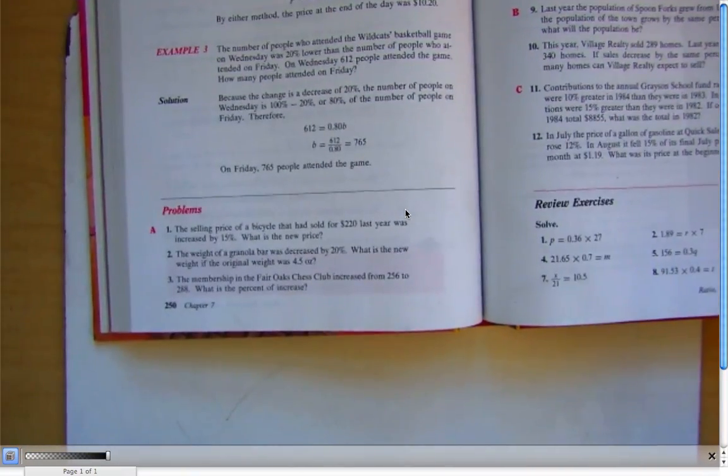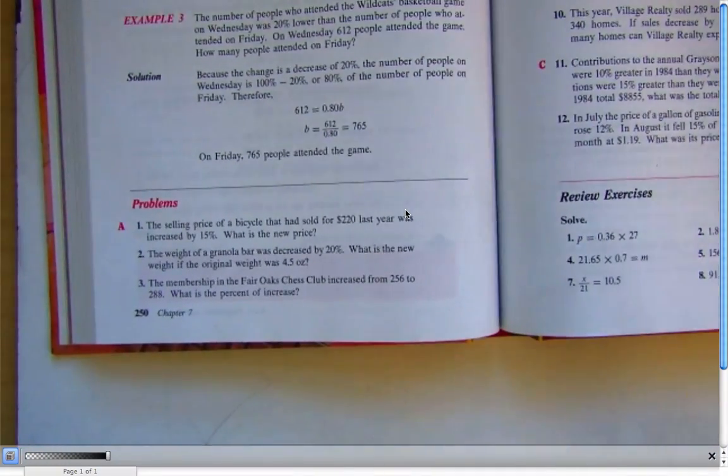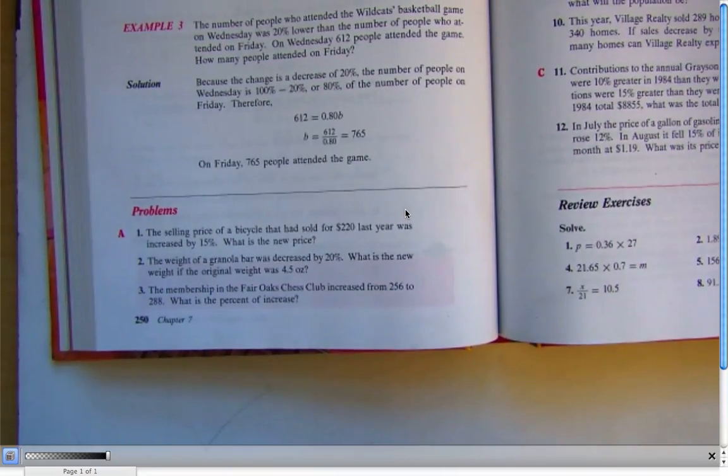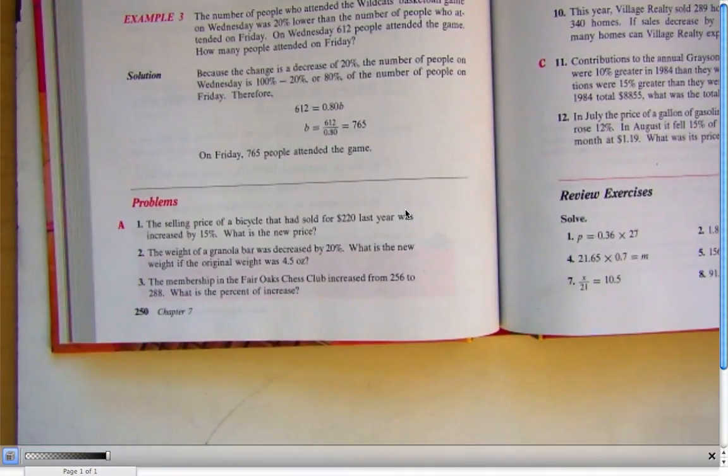All right, zoom in slightly. So the membership in the Fair Oaks Chess Club increased from 256 to 288. What is the percent of increase? If you think you can do this, go ahead and pause it and try it on your own, and then I'll show you how to do it. If you're confused, you can just go ahead and watch it, and I'll take you through it.